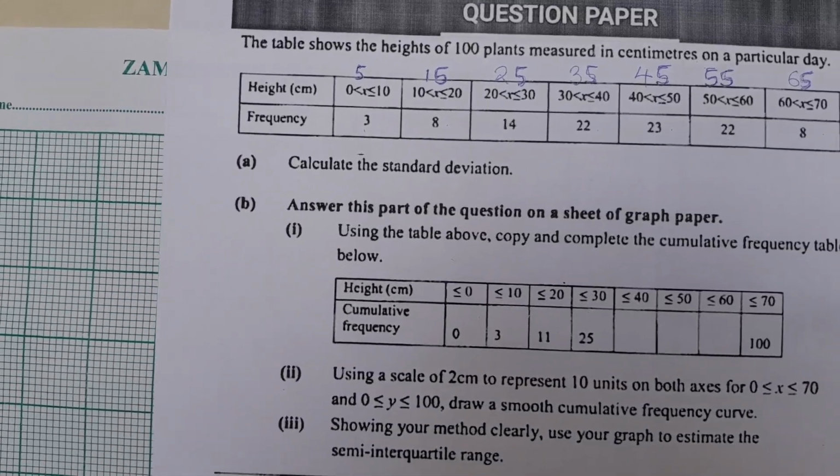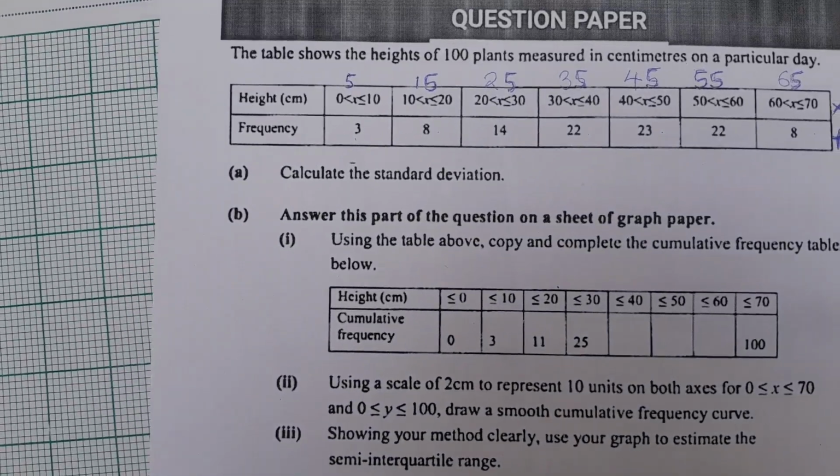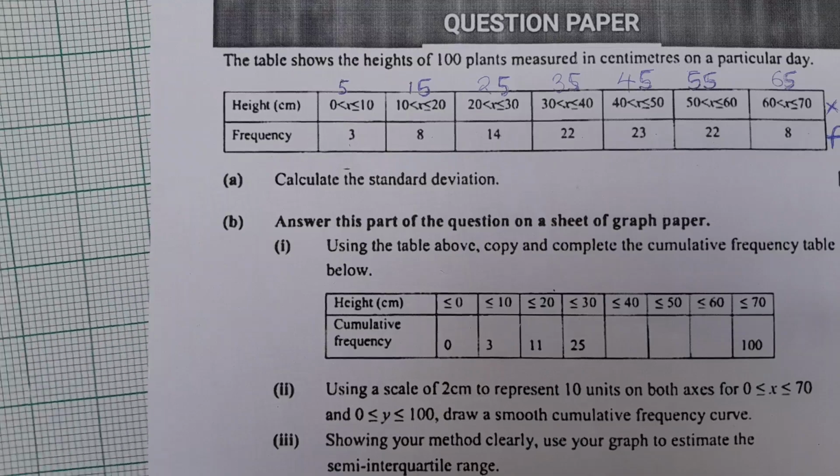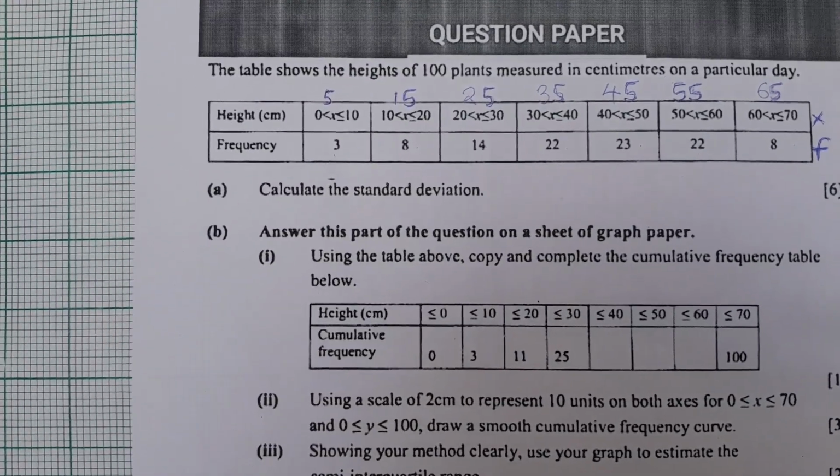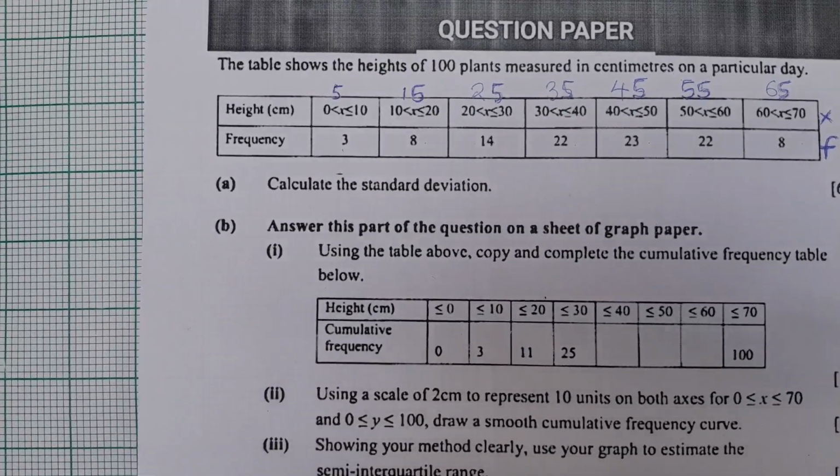We now move to the next part here. Where is the next part? This is the next part that is here. So this part, make sure that you understand it well.